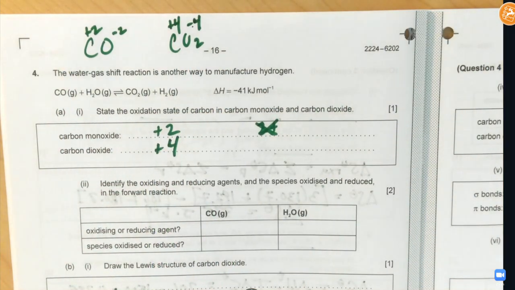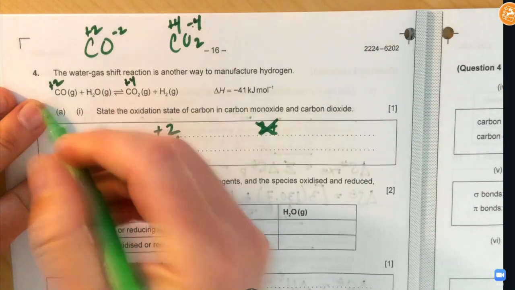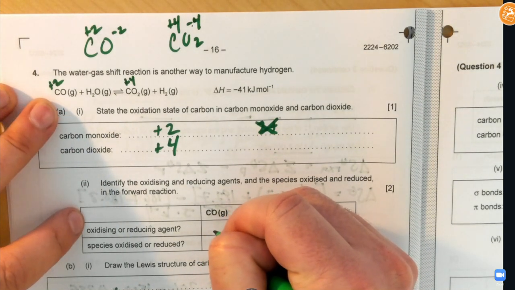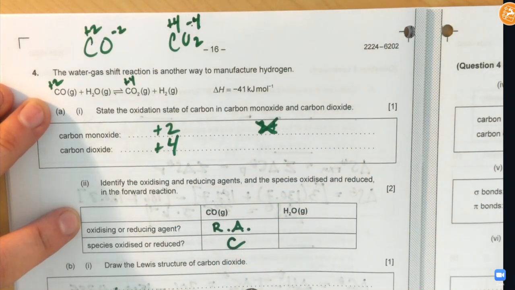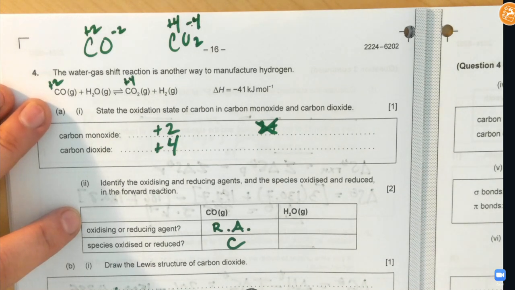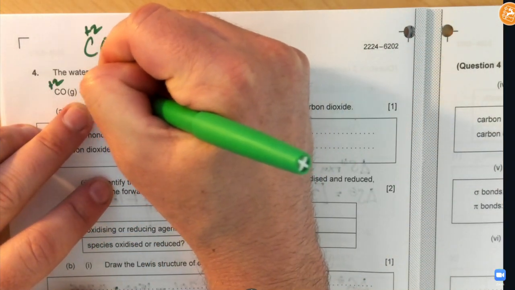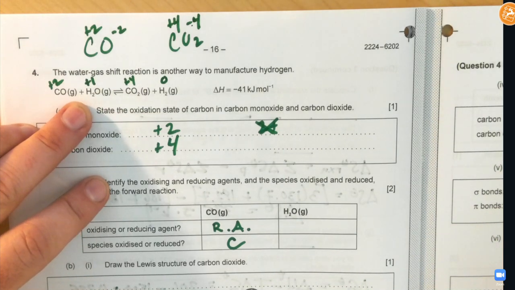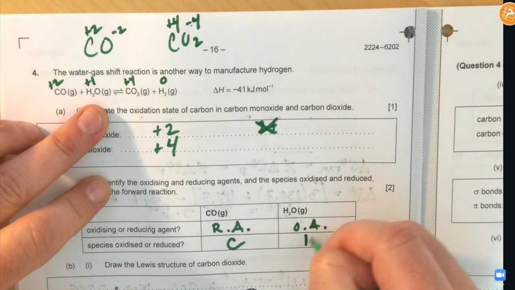Identify the oxidizing and reducing agents and the species oxidized and reduced. All right, so in carbon monoxide carbon is +2, and in carbon dioxide it's +4, that means carbon was oxidized, which makes carbon monoxide the reducing agent. The species that was oxidized is just carbon, not CO. I don't know if they're going to make that distinction. Now here, hydrogen in water is +1, and in its elemental form is 0. So hydrogen was reduced, right? So that makes water the oxidizing agent, and the element that was reduced was hydrogen.